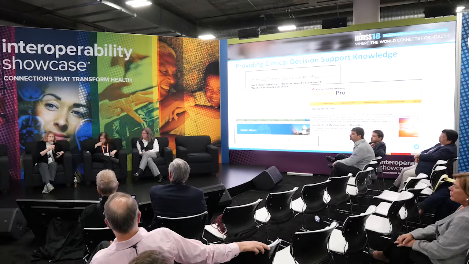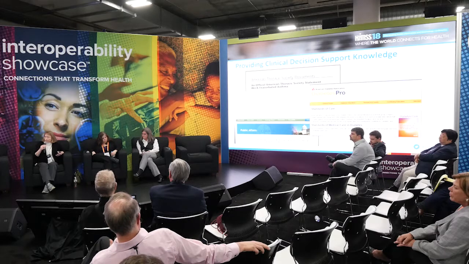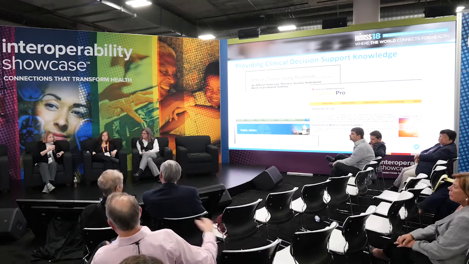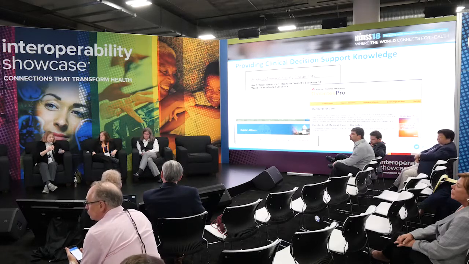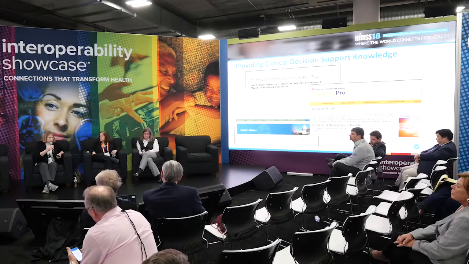So if someone falls off a ladder cleaning their gutters, but they have to return to a job which requires some physical activity, many times the care providers don't have enough information about what that job entails in order to write a meaningful return to work letter. And so the subject matter experts prepared a knowledge resource to facilitate doing that.